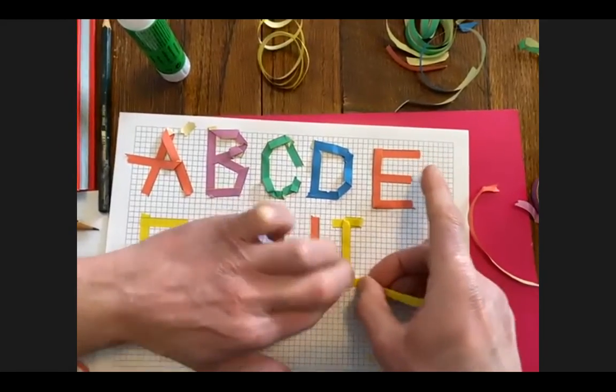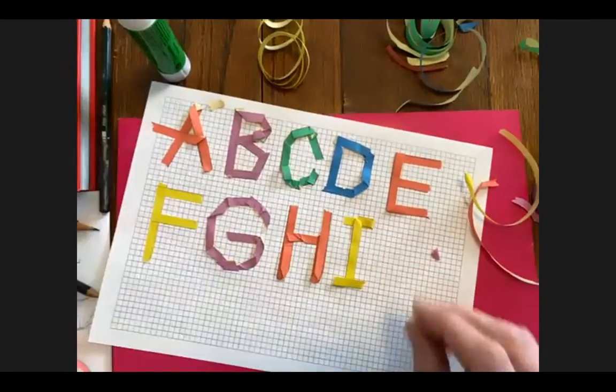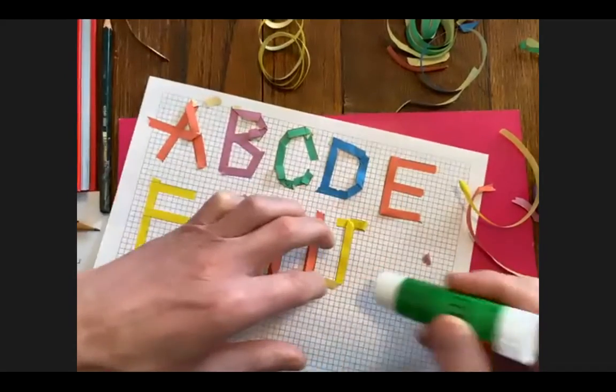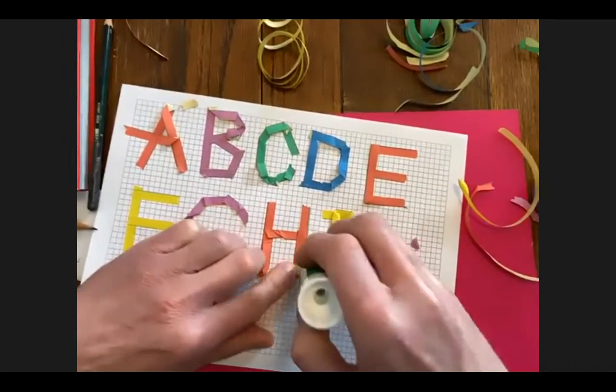Yeah, it's funny actually. Someone mentioned string, but it is a bit like tying a knot, isn't it? That's the whole thing, a bit like that.